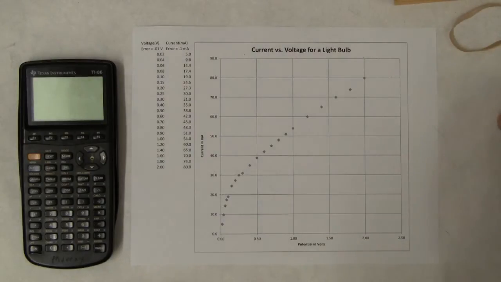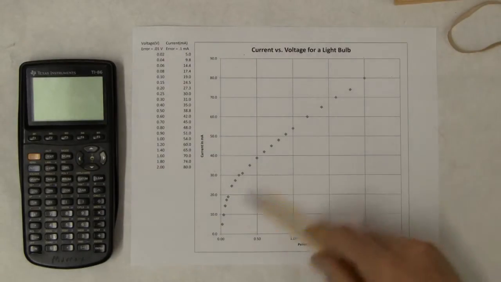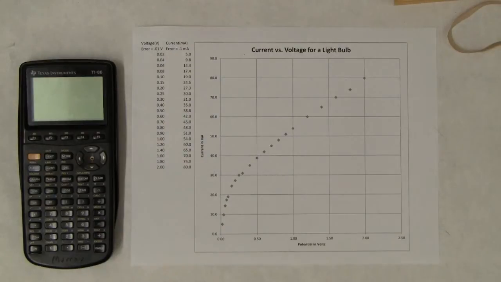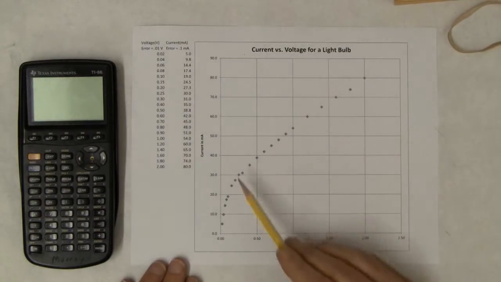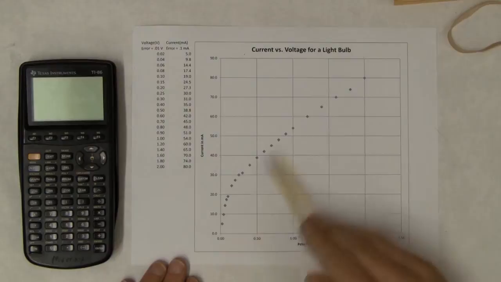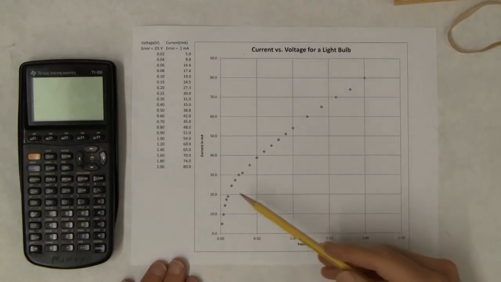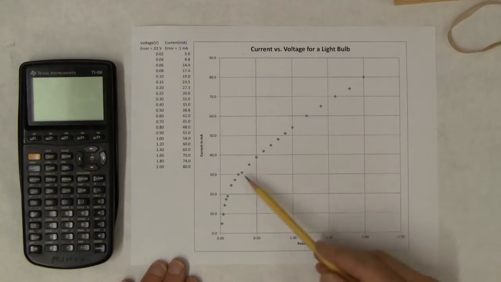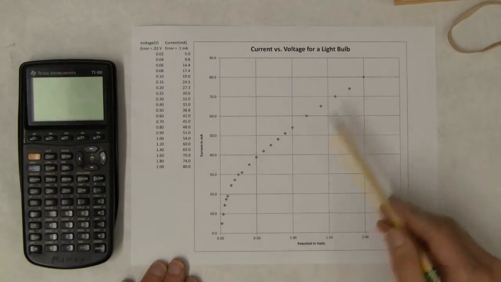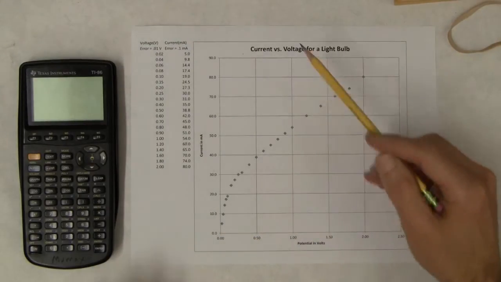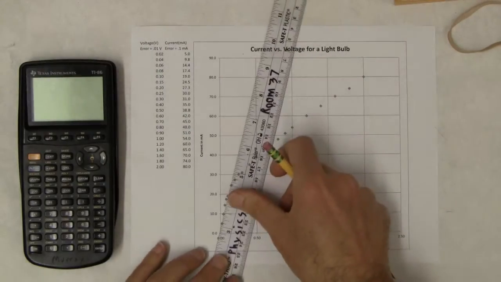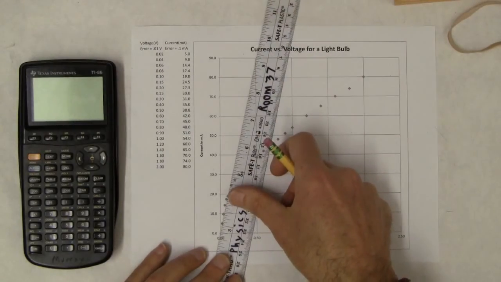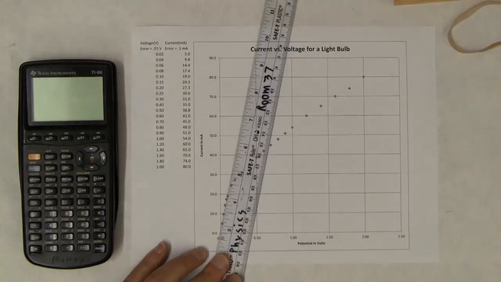Let's do a video here about the shape of this graph and the slope of this graph. So this is what you might get if you took the data for the light bulb, right? And notice that the graph is steep here and it's not so steep there. The fact that this is not a straight line, the fact that it doesn't lie upon this line right here, means that this does not obey Ohm's law.